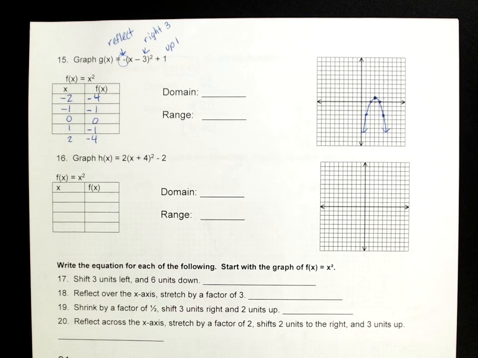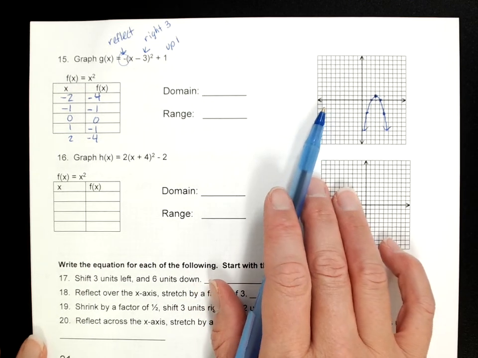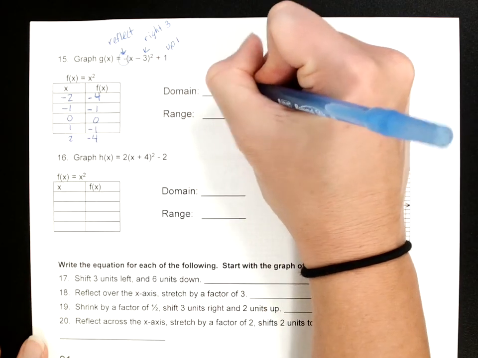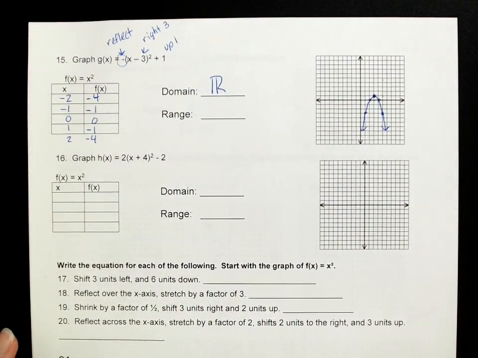Either way. What is our domain for this function? Well, domain, remember those are our x values. Domain for our parent function is all real numbers. So no matter how I transform this, the domain of the transformed function is still going to be all real numbers. Typically our range is y is greater than or equal to 0.